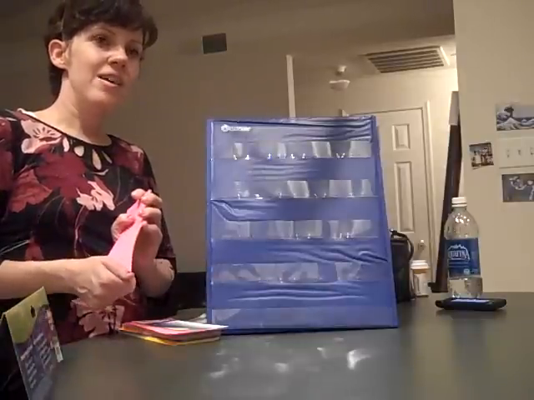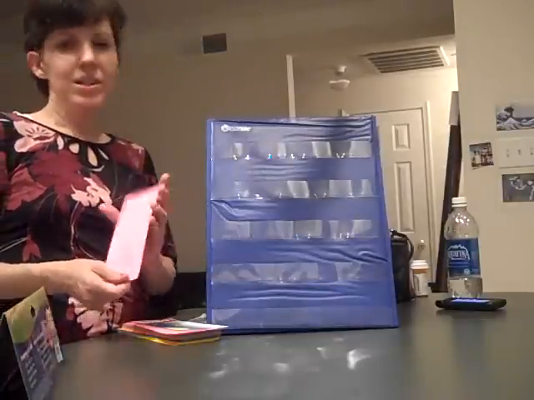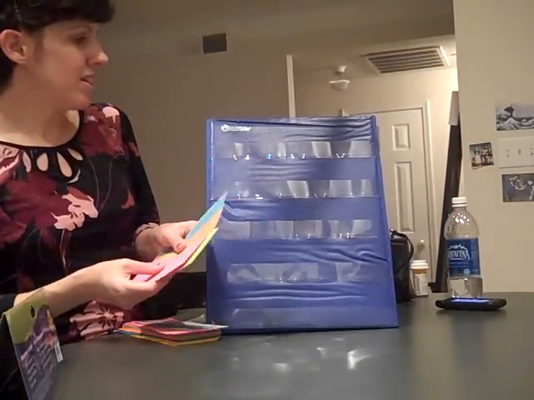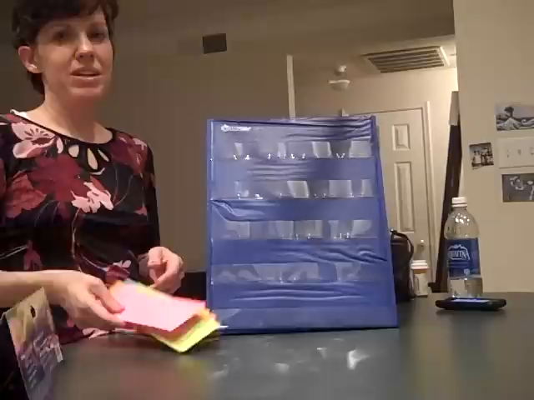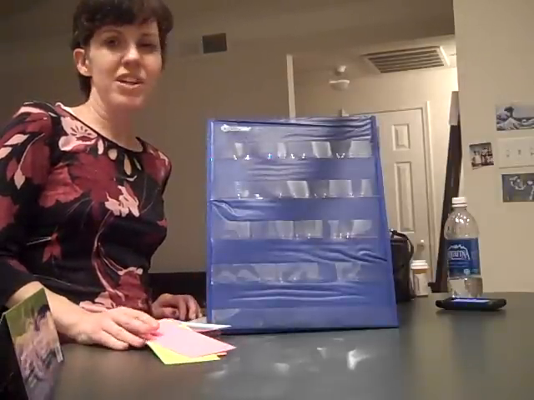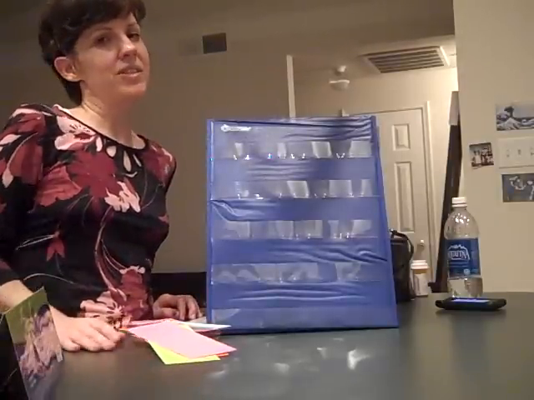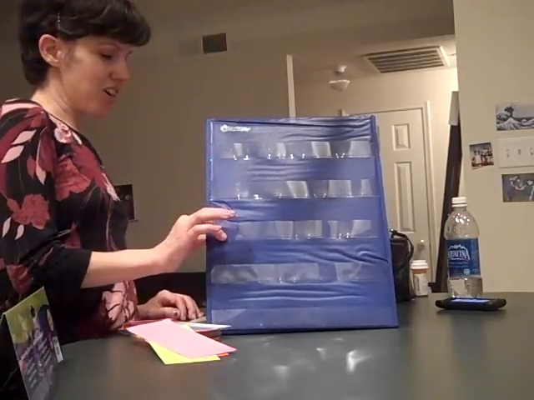Something else you can do with these is also just have students write thoughts about the story and display them. So you can use it in more open-ended ways, but basically it's good for guided reading, and I bet you can think of other ways to use this pocket chart.